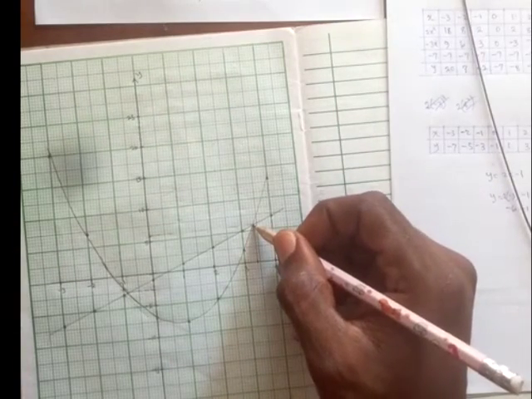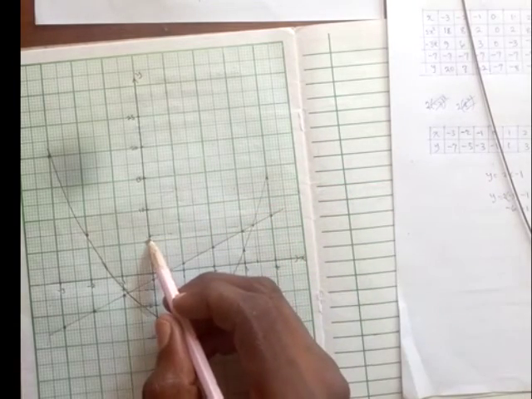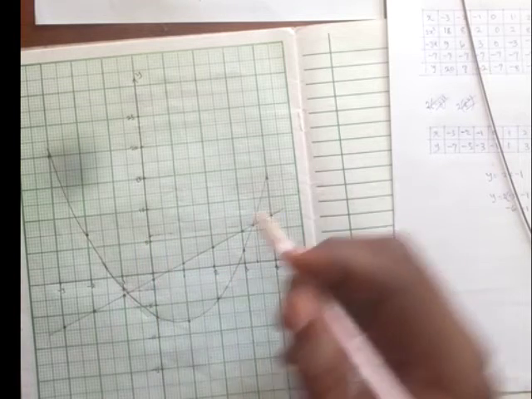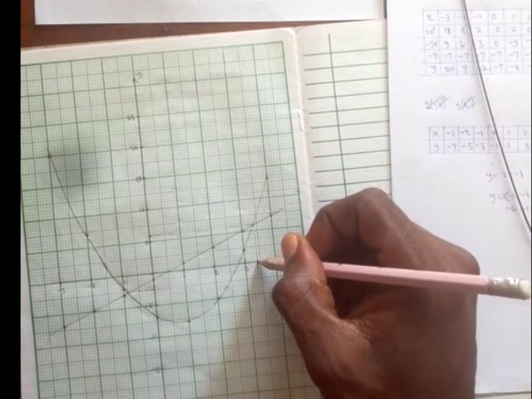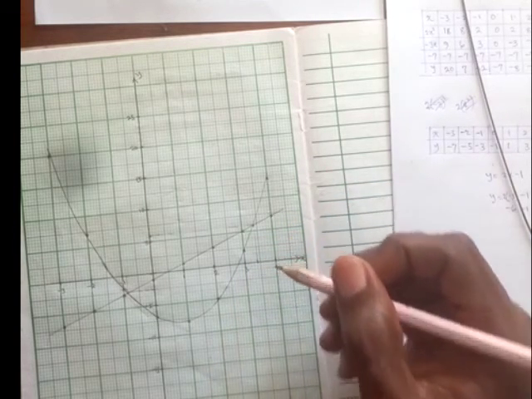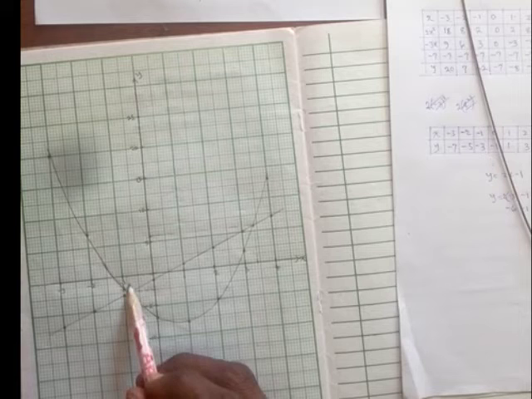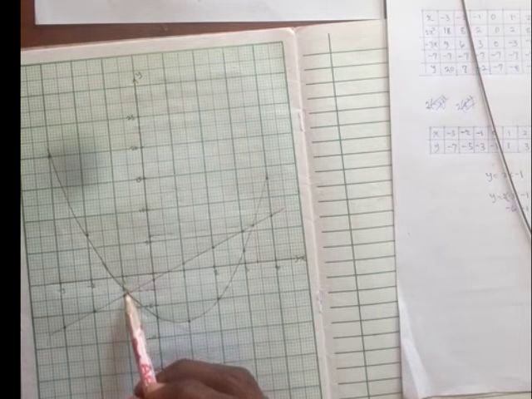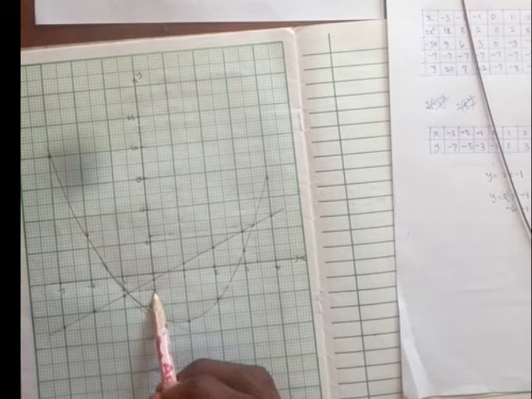If you trace this value to your y-axis, you have approximately 6 here, and if you trace this value to your x-axis, you have approximately 3.4. For this side, if you trace this value to your x-axis, you have approximately -0.9, and if you trace it to your y-axis, you have -2.5.